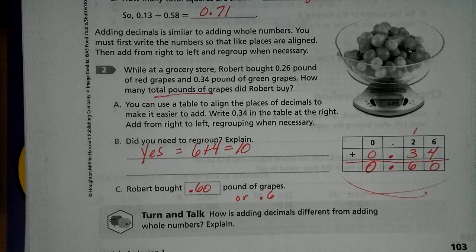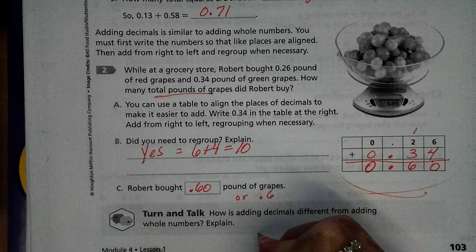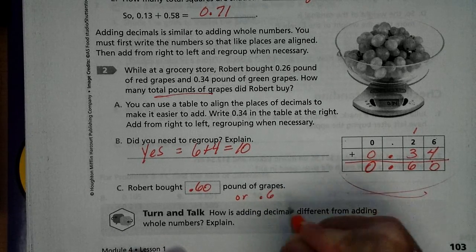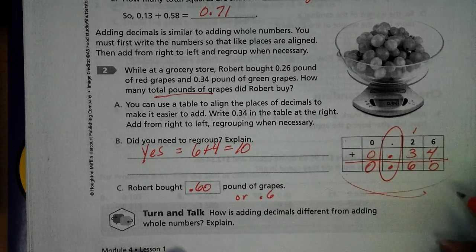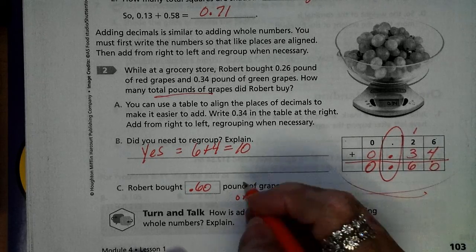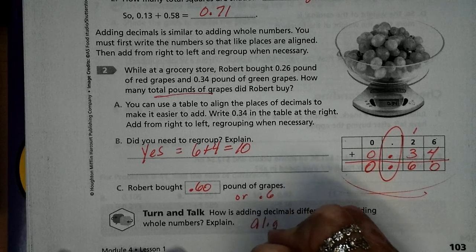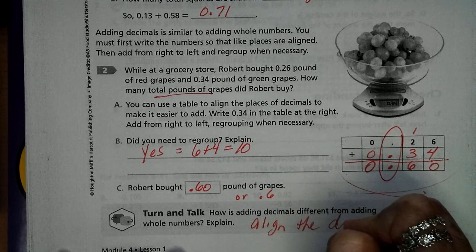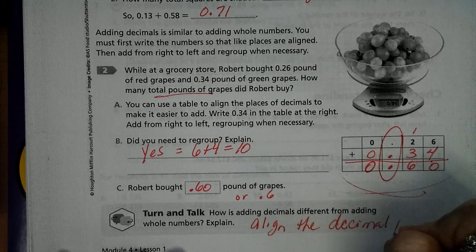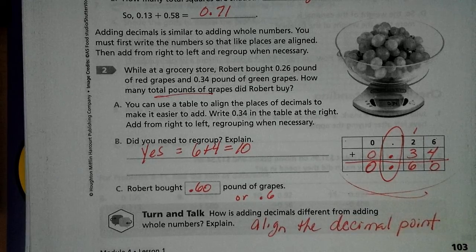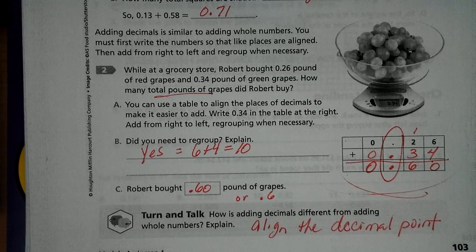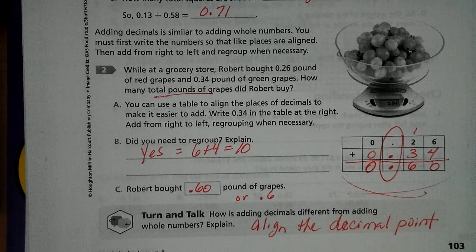Alright, so how is adding decimals different than adding whole numbers? What did we say? We have to do what? You have to line up the decimal. Yeah, align the decimal point. Can I have a second on that? Sure.